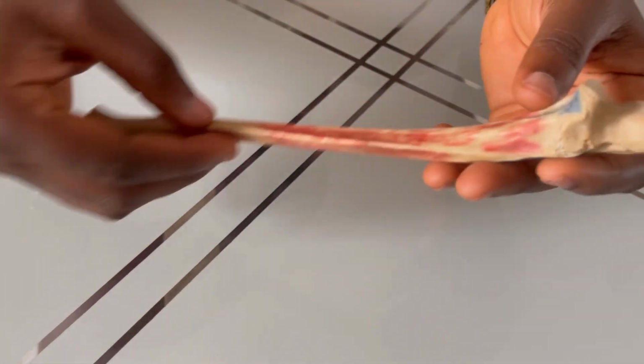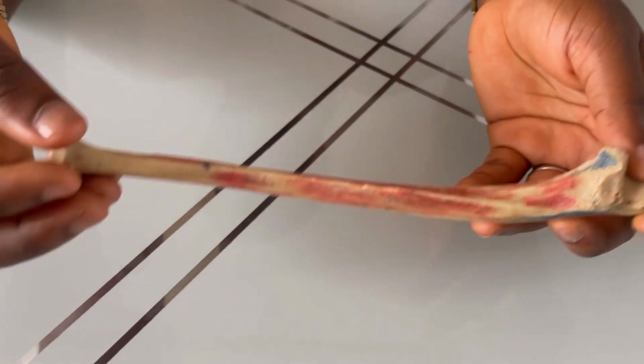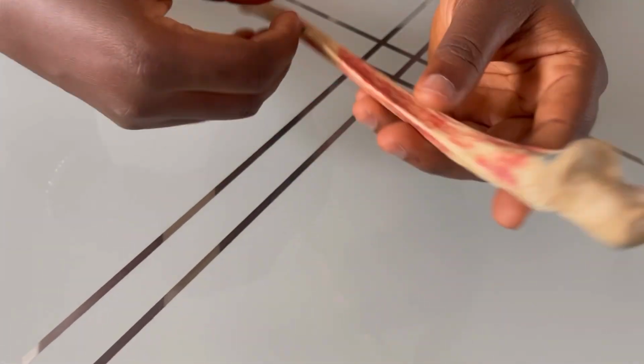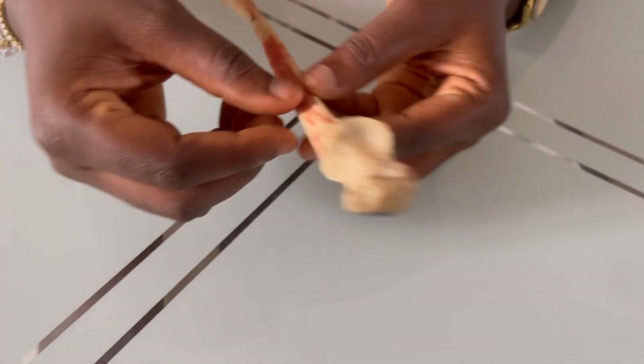So today let's talk about the ulnar bone. The ulnar bone is the medial bone of the forearm. It is homologous to the fibula of the lower limb. This bone has an upper end, a lower end, and a shaft.